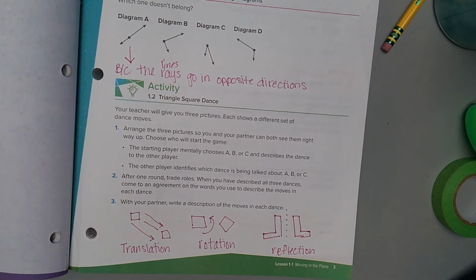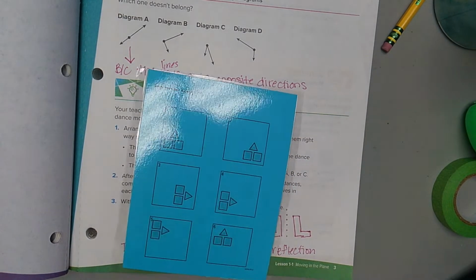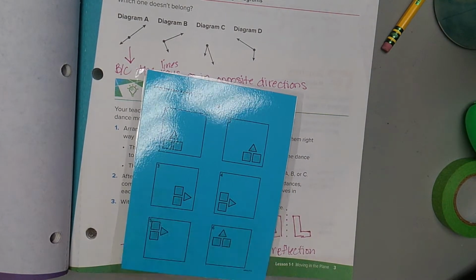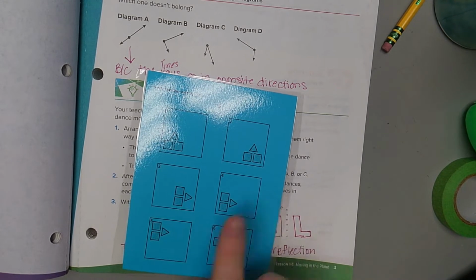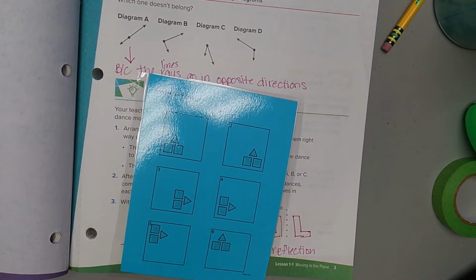So what I'm going to do is I'm going to show you the cards again, and I'm going to describe one of the cards. So I would say from frame 1 to 2, it did something. From 2 to 3, it did something. From 3 to 4, from 4 to 5, from 5 to 6. Which card did I describe?